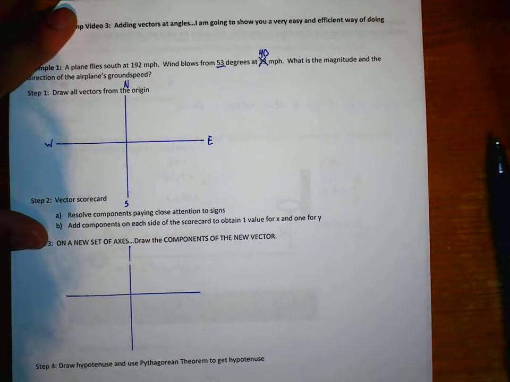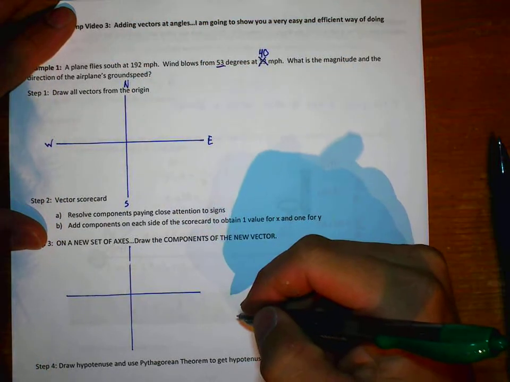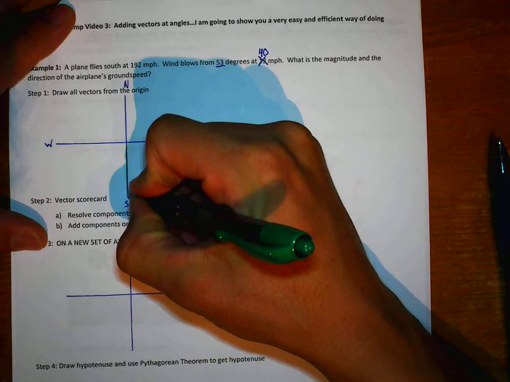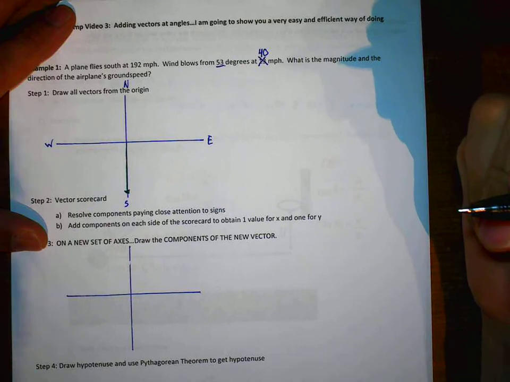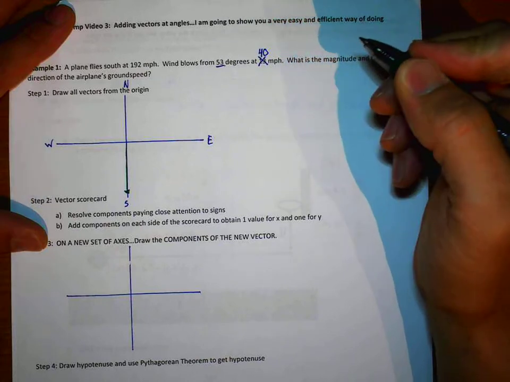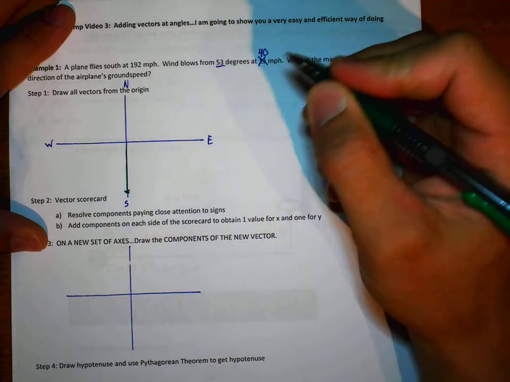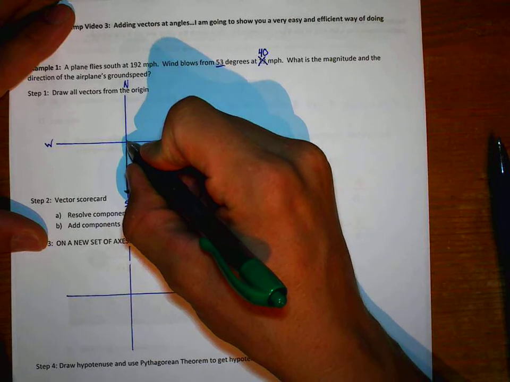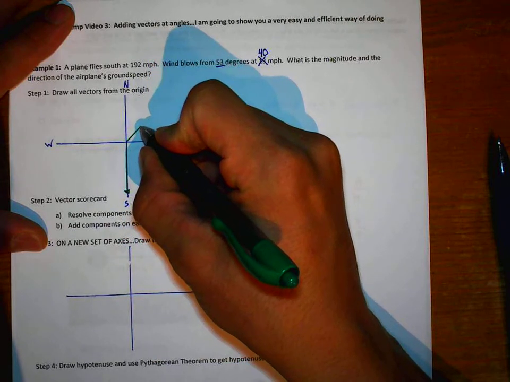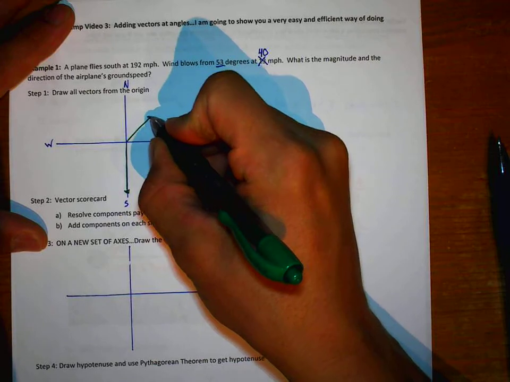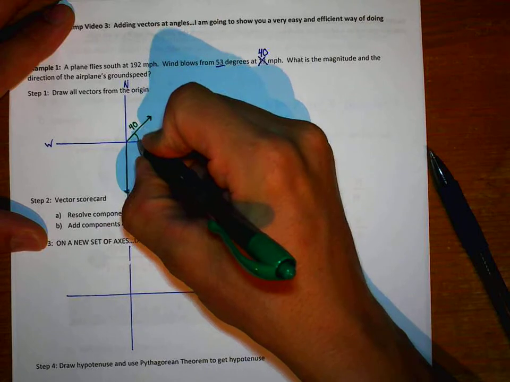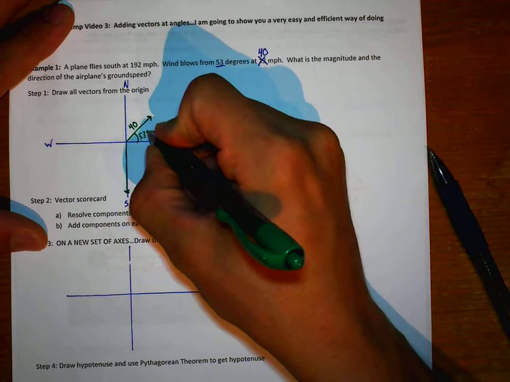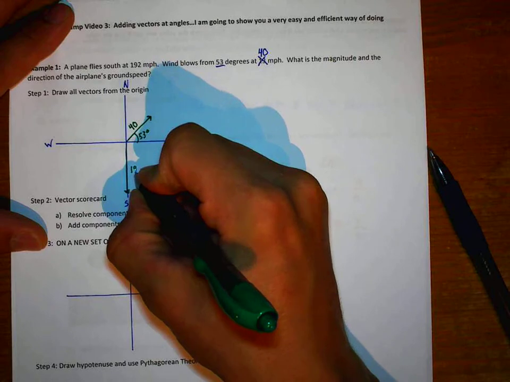So we've got a plane and it's going 192 miles per hour straight south, due south. So we'll draw that in like this, and we've got the wind blowing at 53 degrees and it's going 40 miles per hour. So I'm just going to come in here and we'll say that that is 40 and this is 53 degrees, and we'll also label this 192.